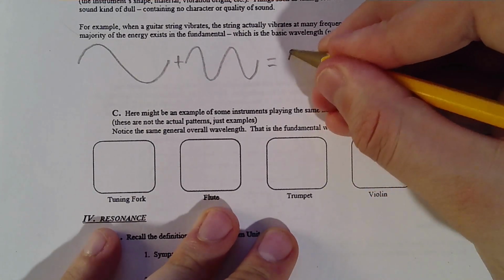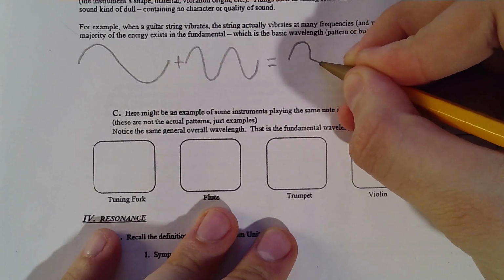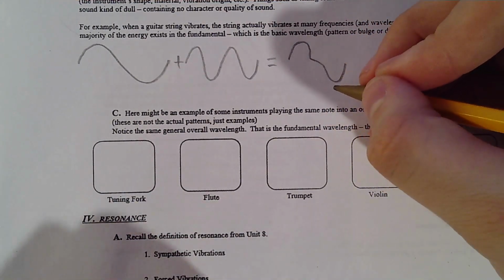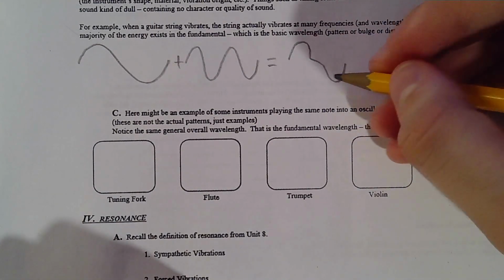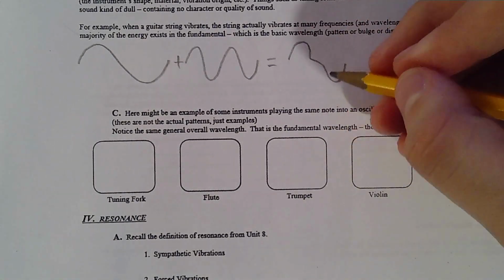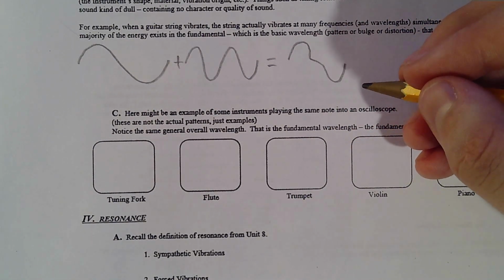The interference pattern gives a new shape, weird shape perhaps, it doesn't look too good, but hopefully that's fine. It gives it a new shape of sorts, that new shape being the new wavelength that's created for this.